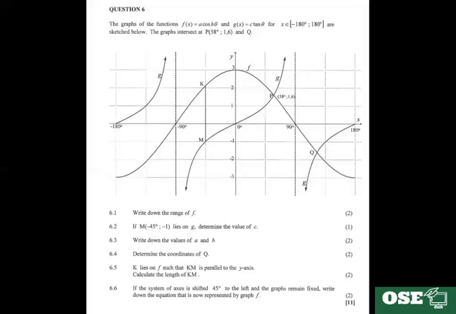Lihonolo. The next question says, here's point M here. Can you hear me? If M is (-45, -1) and lies on g, determine the value of c.